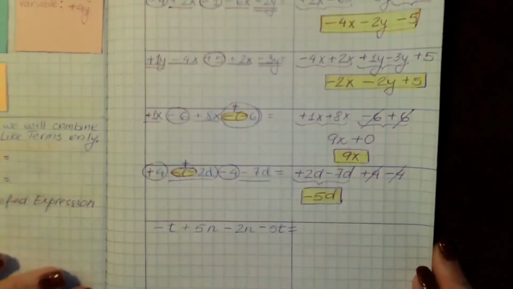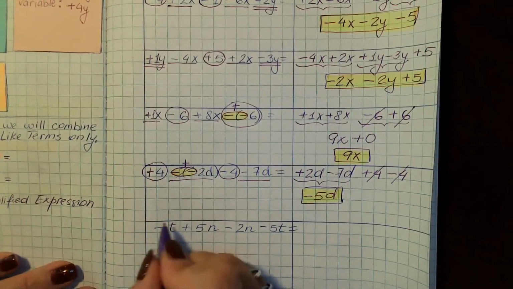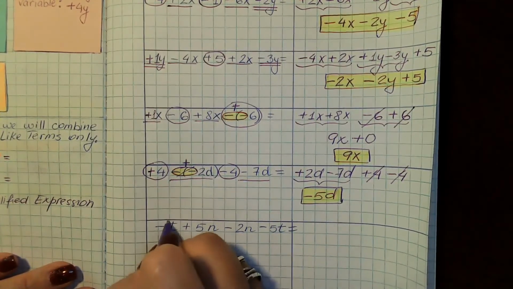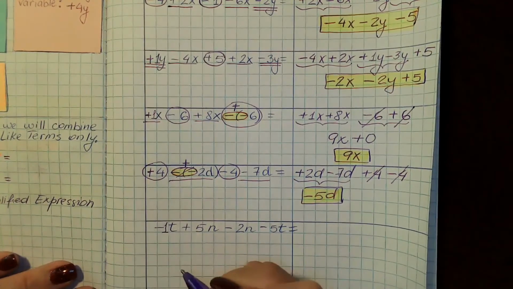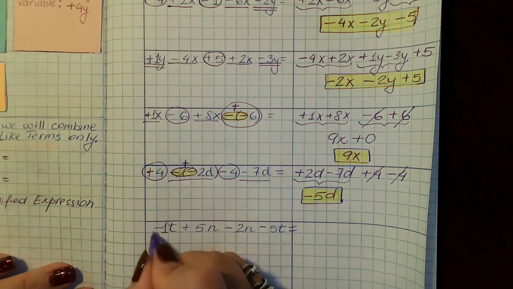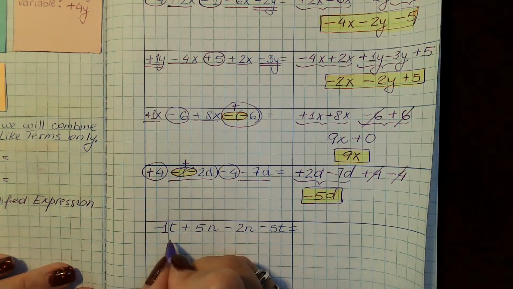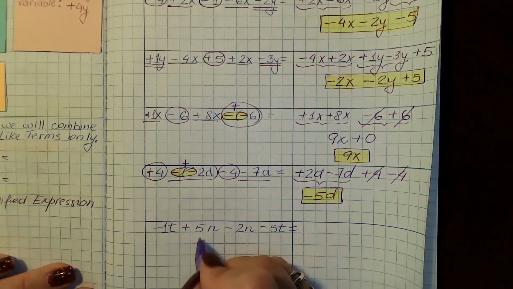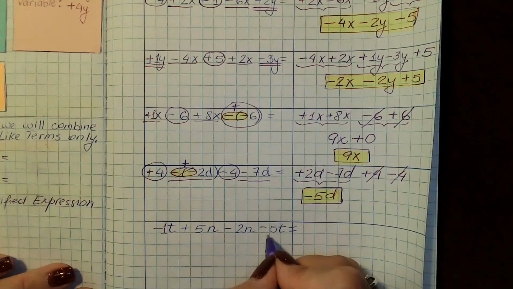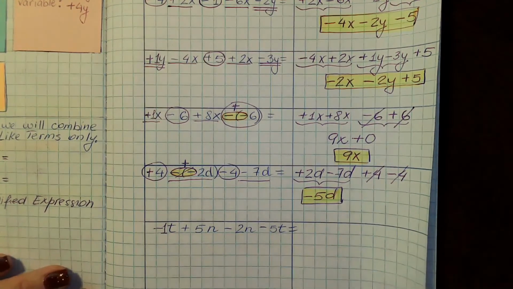Let's see the last one. So negative t. How many t's are here? Negative 1t. It's not 2t, it's not 3t, it's not 4t. It's 1. So that hidden coefficient, once it's invisible, make sure you make it visible. Then we have positive 5n, negative 2n, and then negative 5t. So we have two n terms and two t terms.